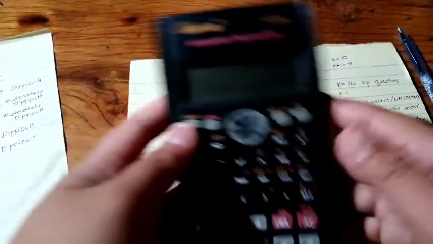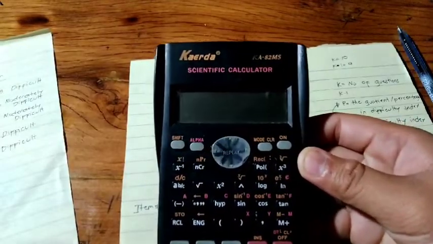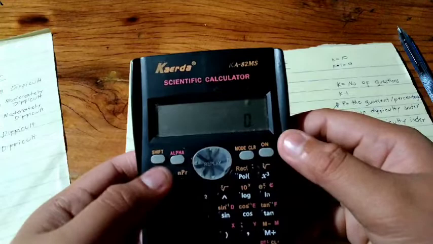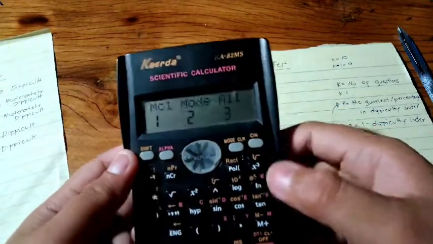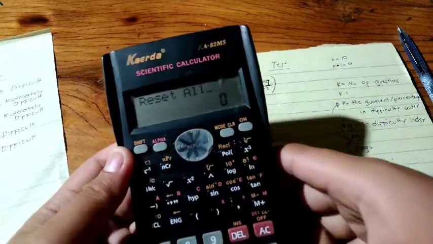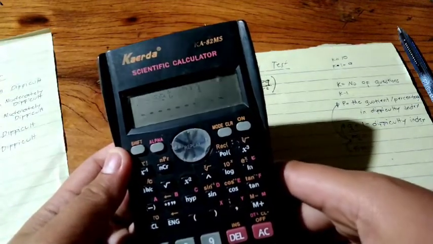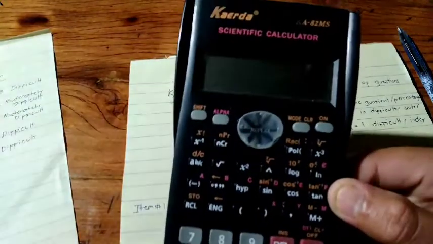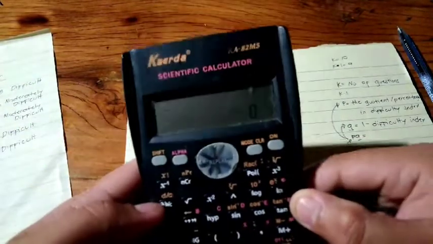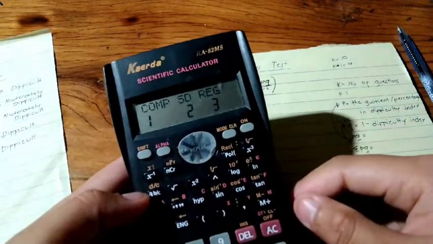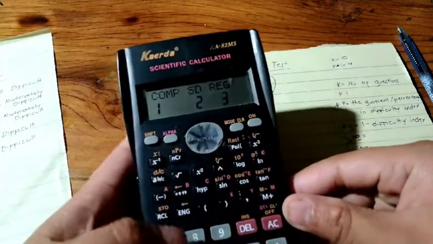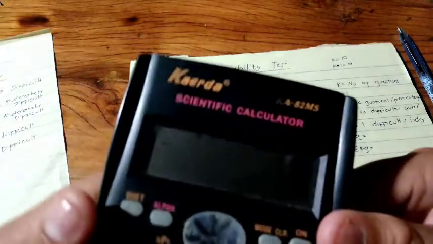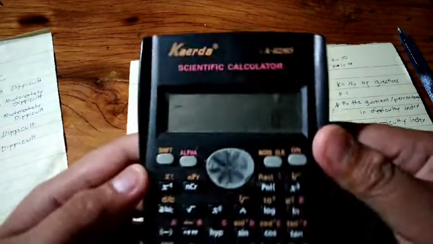So, we need a calculator again. The first thing to do is to clear all the data. So, shift, mode, then press number 3, then press equal sign, and reset. So it has been reset. Next, we click mode, then choose number 2, which is the SD. On the calculator, you can see that SD is written at the bottom.